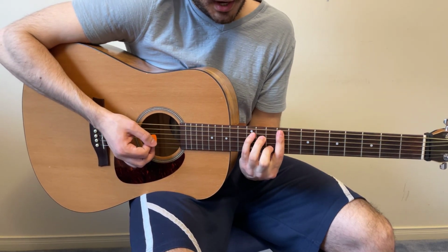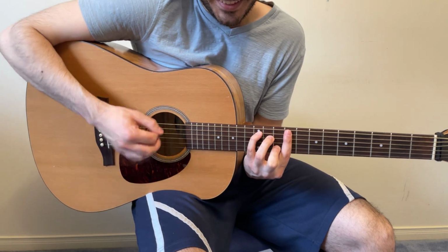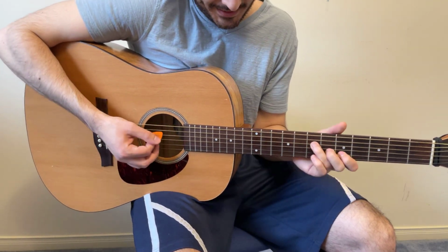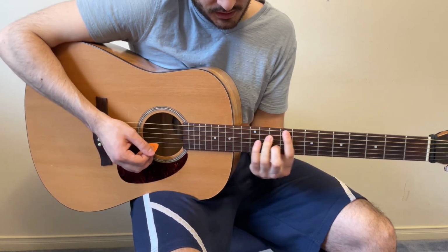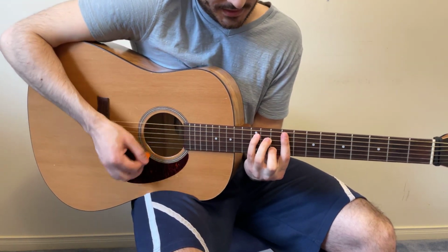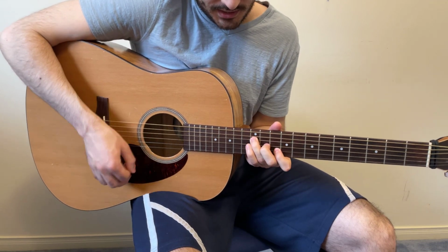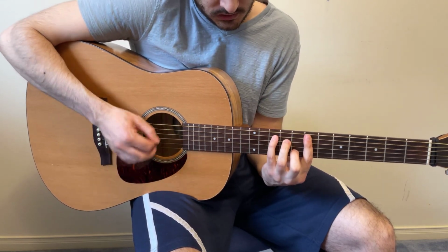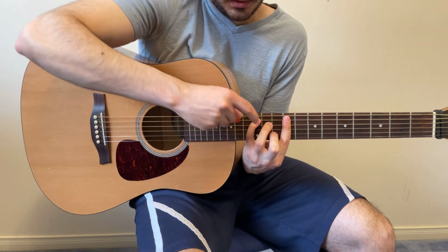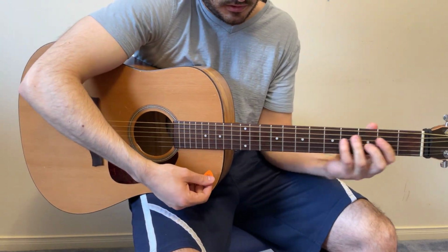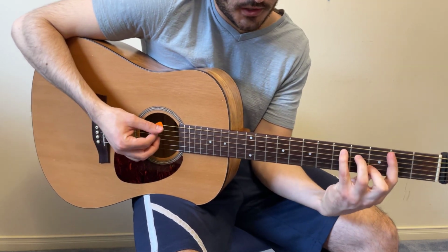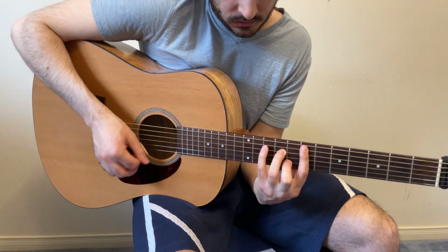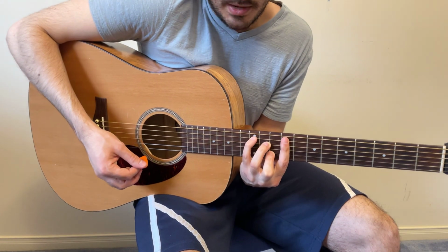Why don't I use a C shape? This is a tricky one up here. Sorry, A, G, D, just a C major chord, moved way up here. You can play like this too, just using a C major shape.